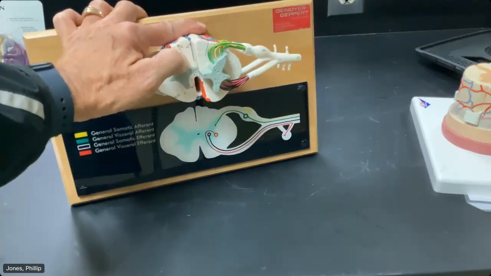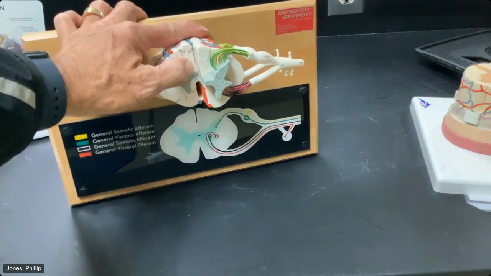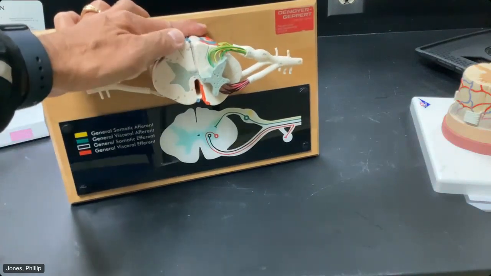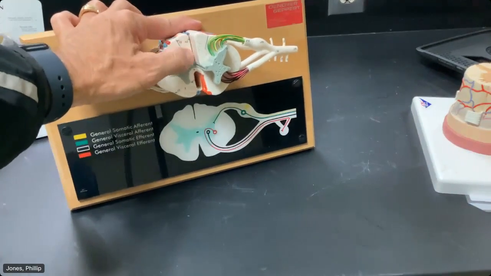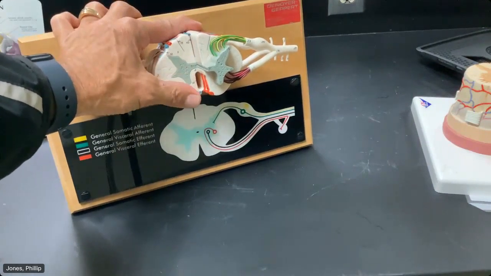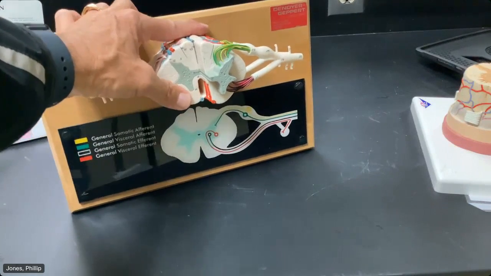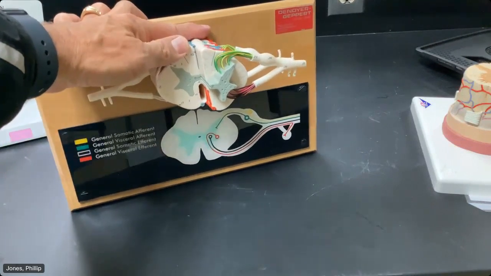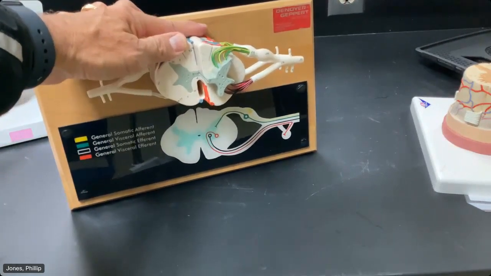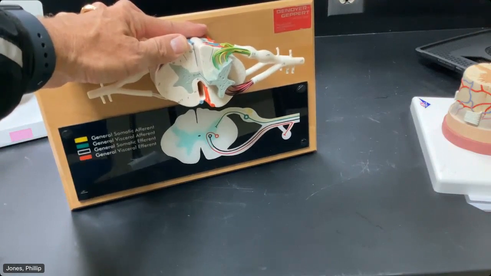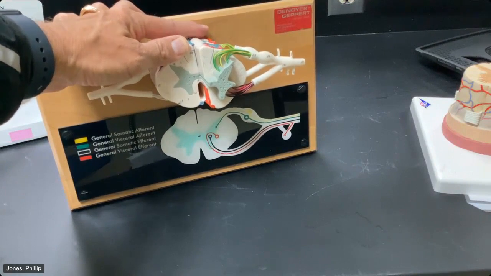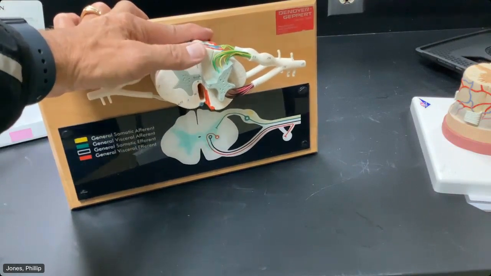This one's pretty narrow. So if you get confused or you have to orientate yourself, posterior has the small fissure, anterior has the wider fissure. The only thing that I want you to think about and remember is posterior dorsal is all for your sensory afferent, A-F-F-E-R-E-N-T information.